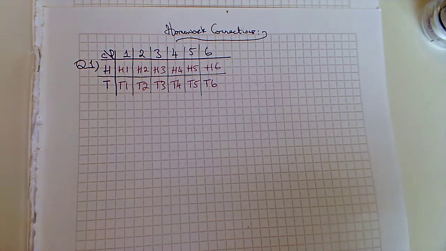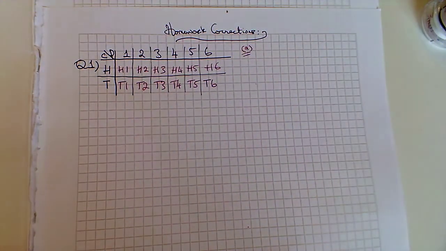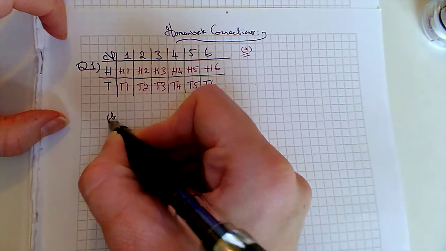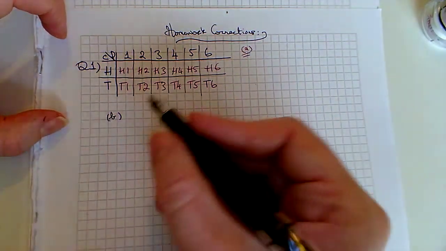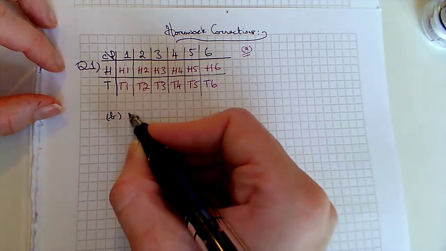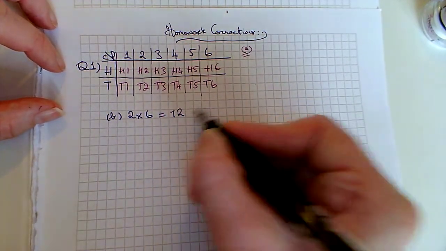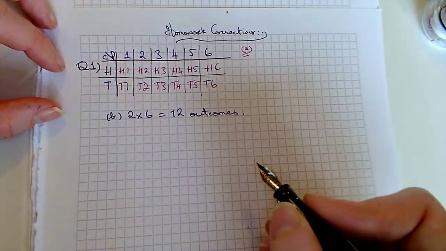So for part A, all we had to do was complete that two-way table. So let me know if you had any problems completing the two-way table. For part B, we were asked how many possible outcomes were there. So you can just count them up, or we can use the fundamental principle of counting. 2 outcomes on the coin multiplied by 6 outcomes on the die, so 12 outcomes in total.